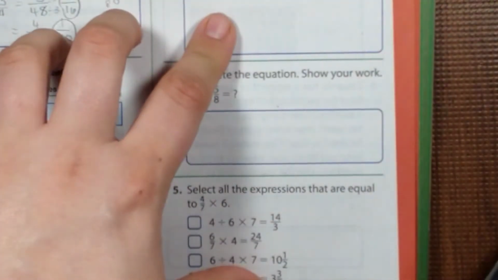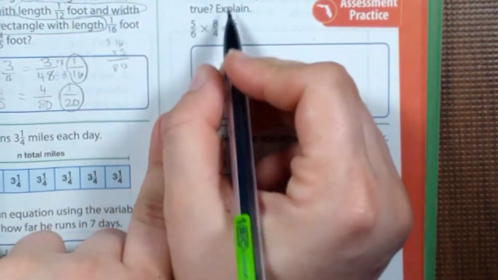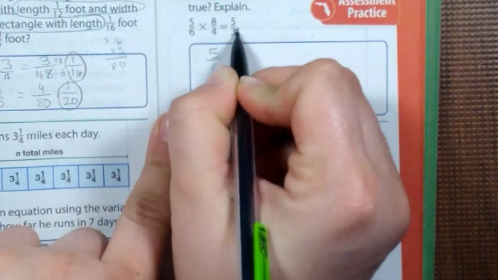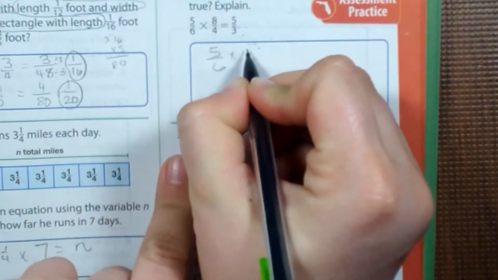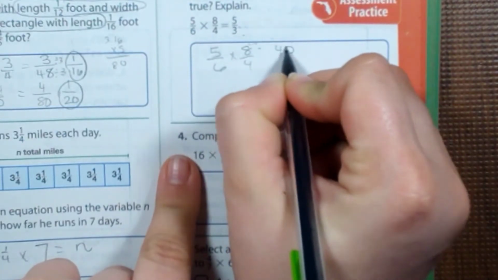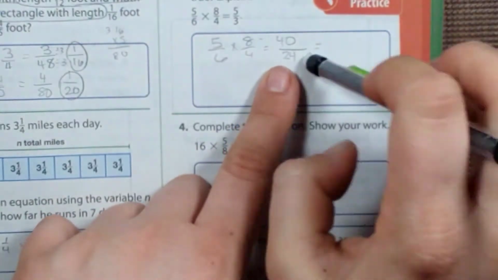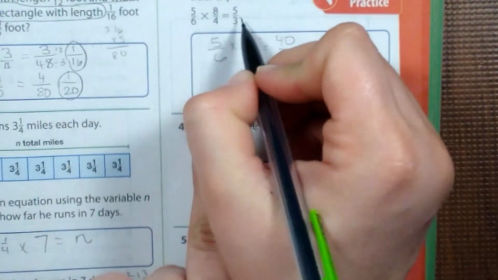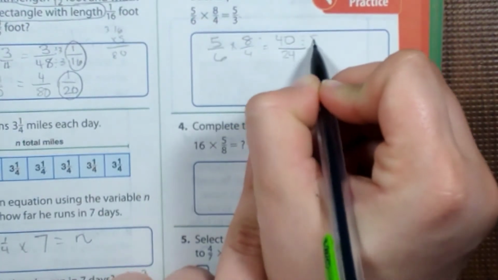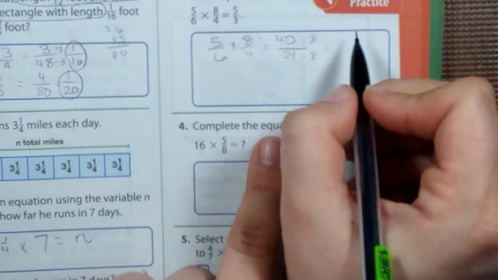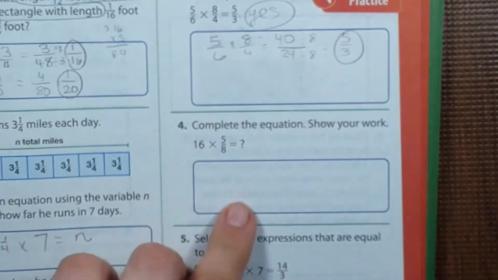All right, my next question is 3. Is the following equation true? So I'm just going to solve it and see if I get 5/3. 40 over 24. I can actually reduce an improper fraction before I turn it into a mixed number because I'm comparing an improper fraction here. So I can divide these both by 8, okay, and get 5/3. So yes, it is true.